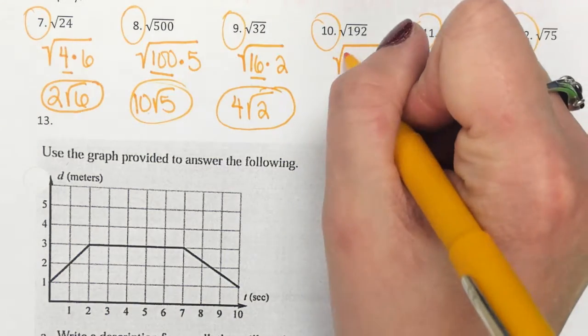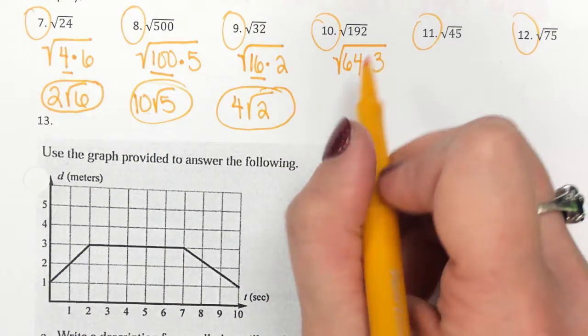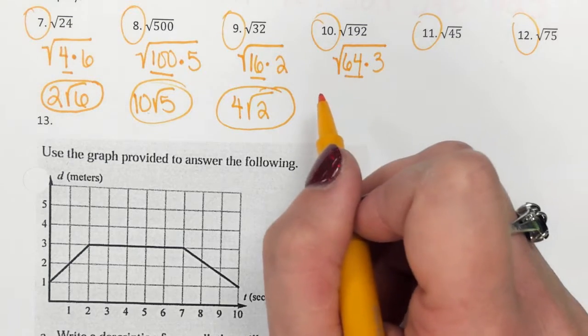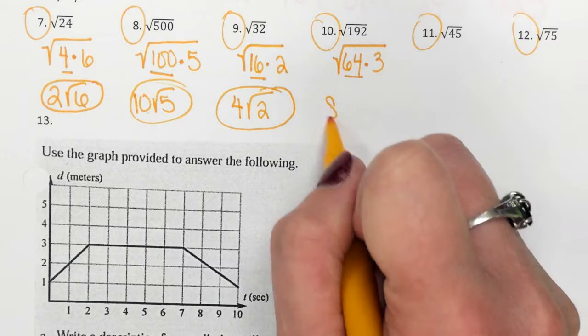All right. So 64 times 3. 64 is the perfect square. He's the number that was on that list. So what's the square root of 64? 8. There you go.